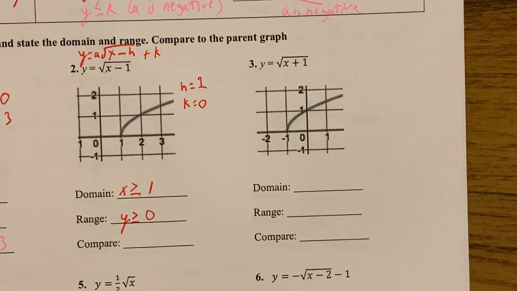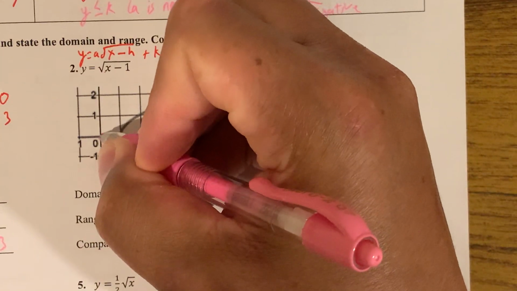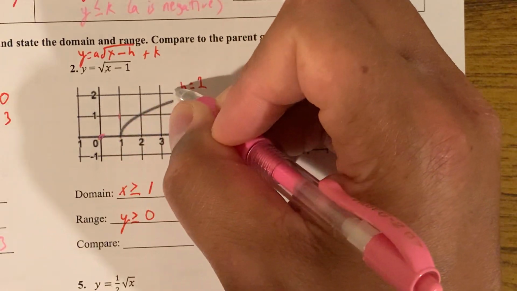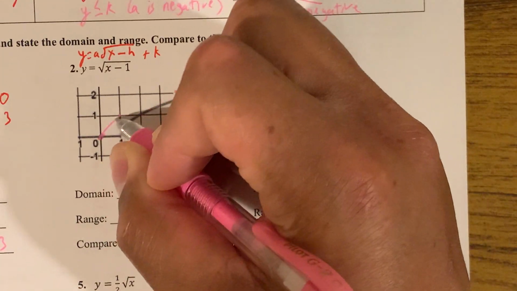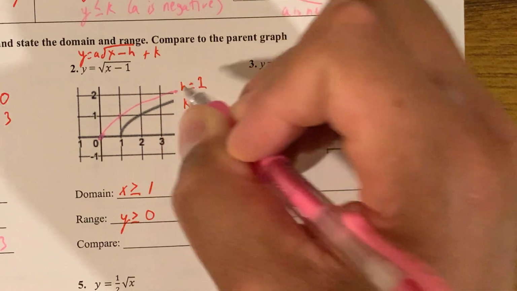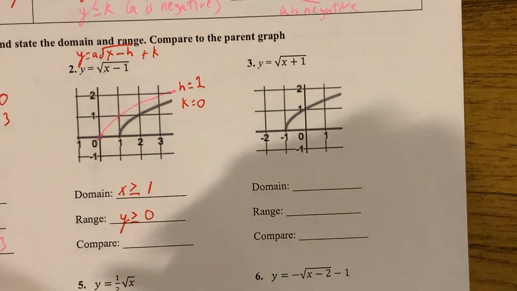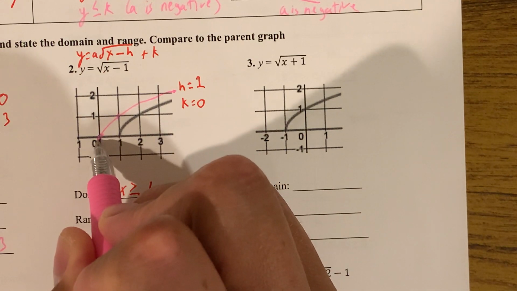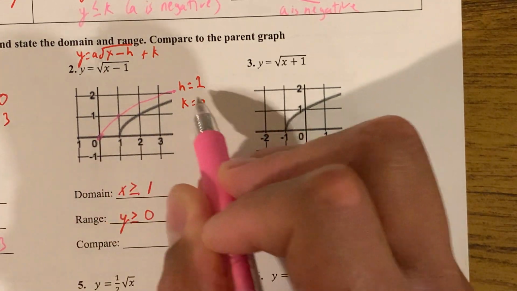We now have to do the comparison. And if we think about that parent graph again, and you don't have to draw this every time, but it starts at 0, 0, up 1 over 1, and then it goes over to here. So while it may look like a lot's happening, really the graph shape is the same, and the only thing that's changing is it's moving to the right 1.